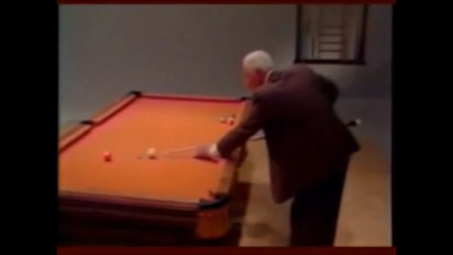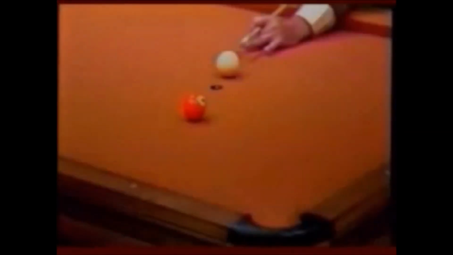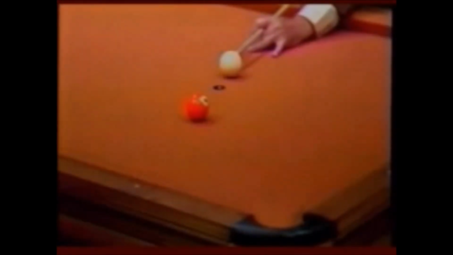Now, if you want to lengthen your angle, you can also use English. For instance, you want to make the cue ball come on down this end of the table, then you apply right-hand English and try to make your ball and just follow through on your stroke.